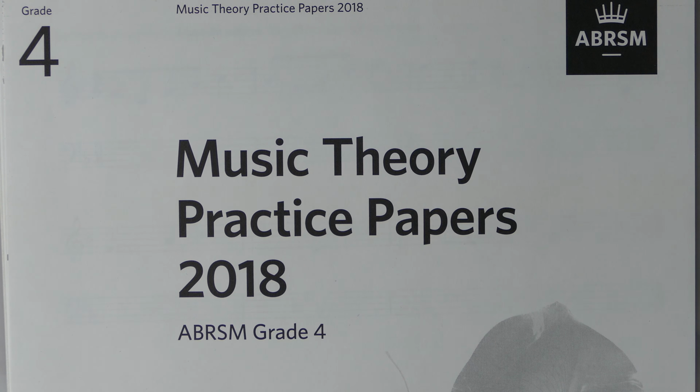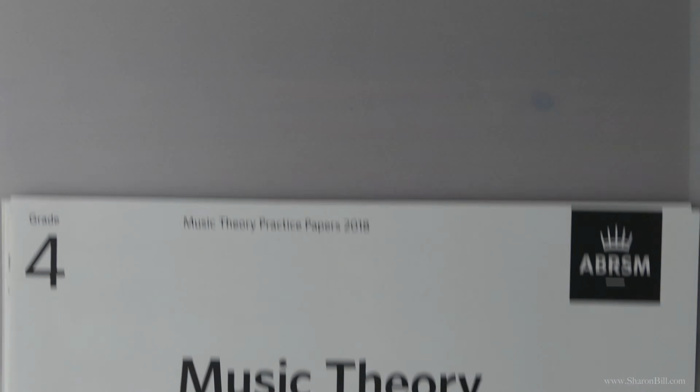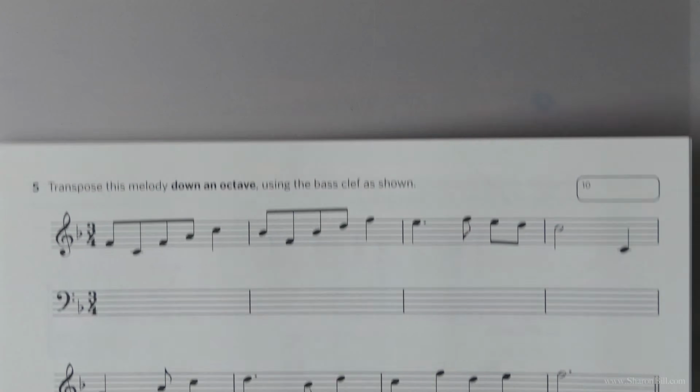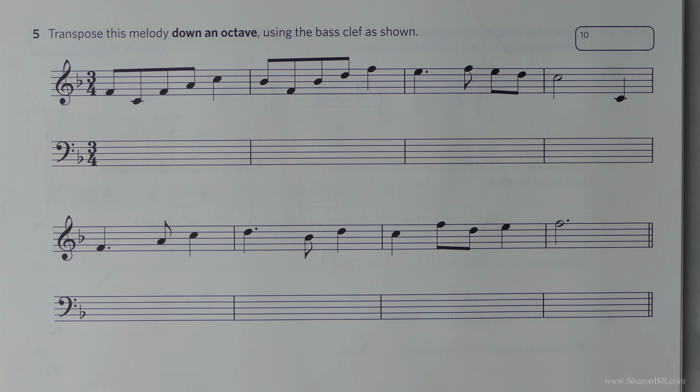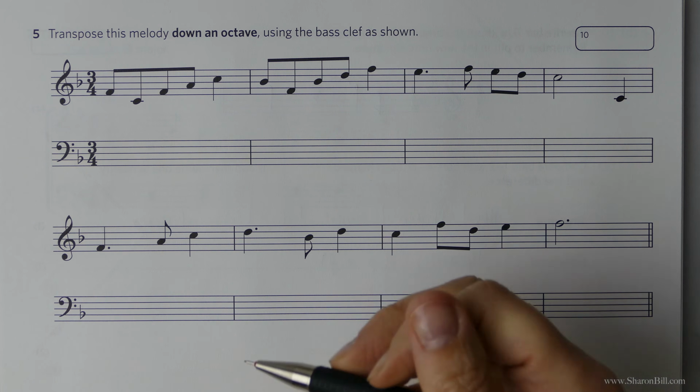And now we're going to carry on with paper A from the 2018 Grade 4 practice papers. If you turn with me to page 8, we'll have a look at question 5 to begin with. So have a crack at this yourself. It doesn't matter if you go wrong, you can always just rub it out and have another go. It's much better to learn by your mistakes. So let's see what we're asked to do here.